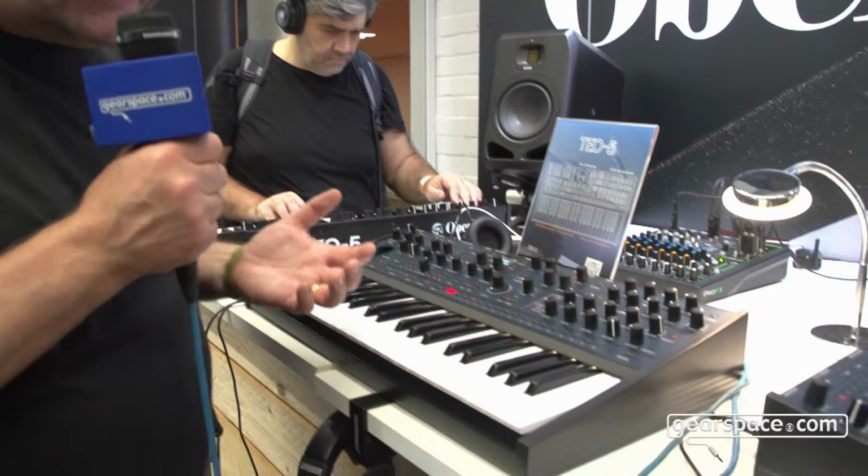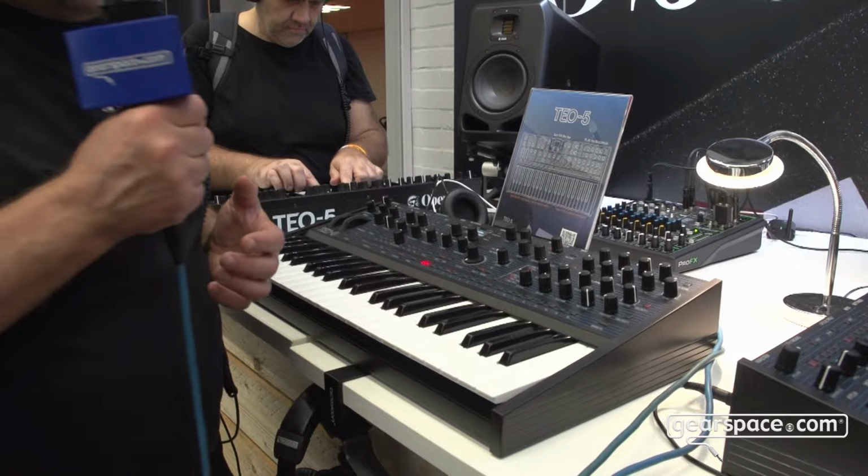A couple of things I should say also, of course, it's the TO5. You might be wondering why the name TEO. Well, it's an Oberheim synth. Thomas Elroy Oberheim is his name, so that's why we're calling it TEO. We're using his initials for that. And of course, it's really amazing that Tom is still involved in producing synthesizers to this very day.